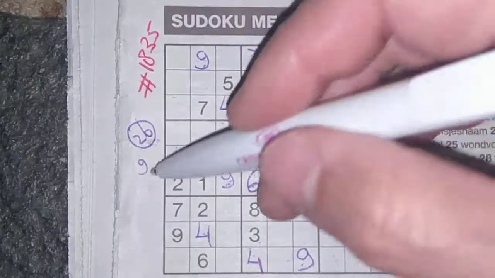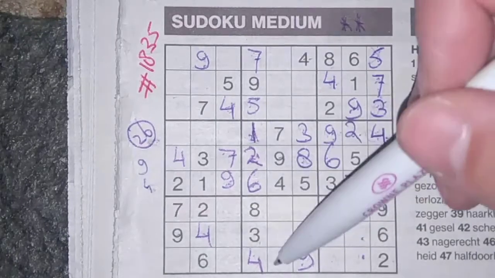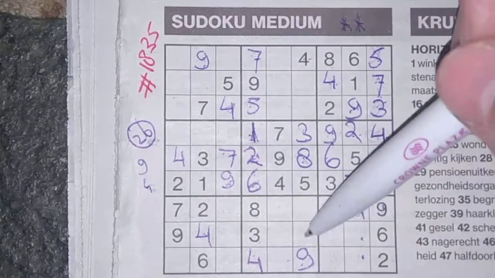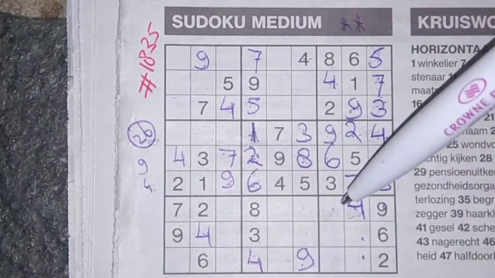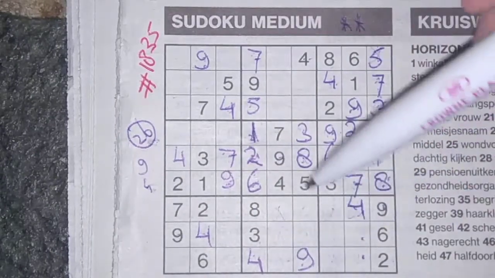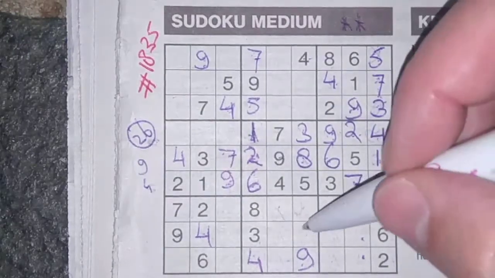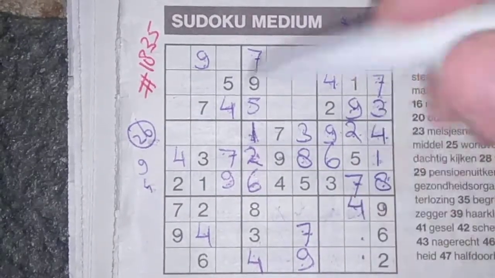I can see digit number 2. 5 missing numbers in this big square. One of the missing numbers is 7. We see here 7, no 7 in those 3 boxes. There's 7, no 7 in these 2 boxes. 1 box left for the 7 should be there.